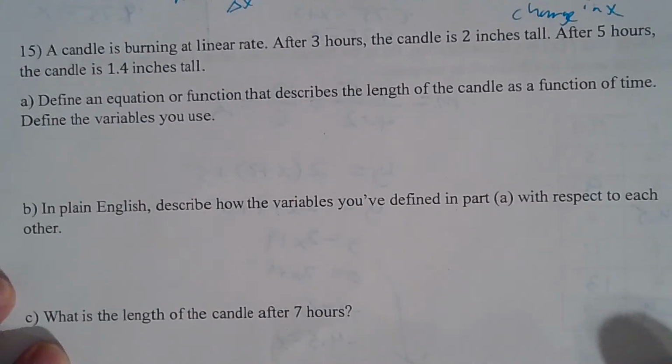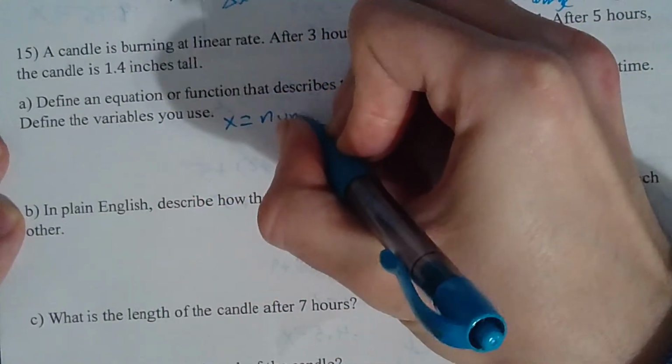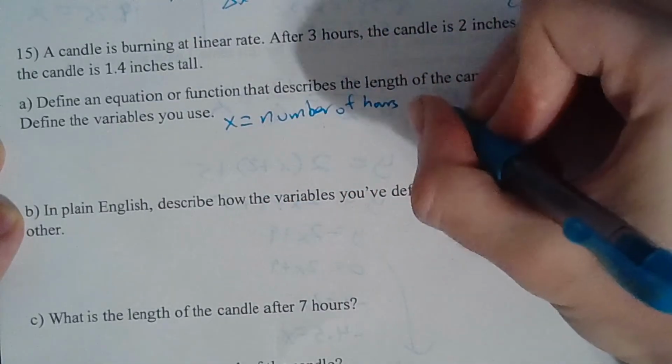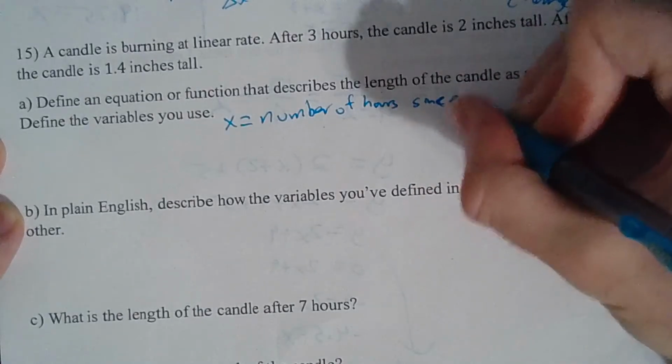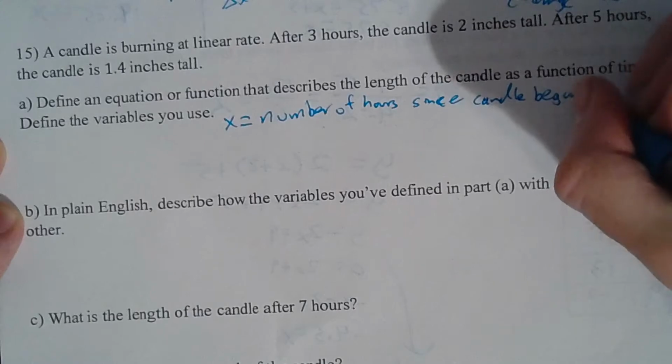So I'm going to go ahead and say that we want to have x be my number of hours since the candle began burning.